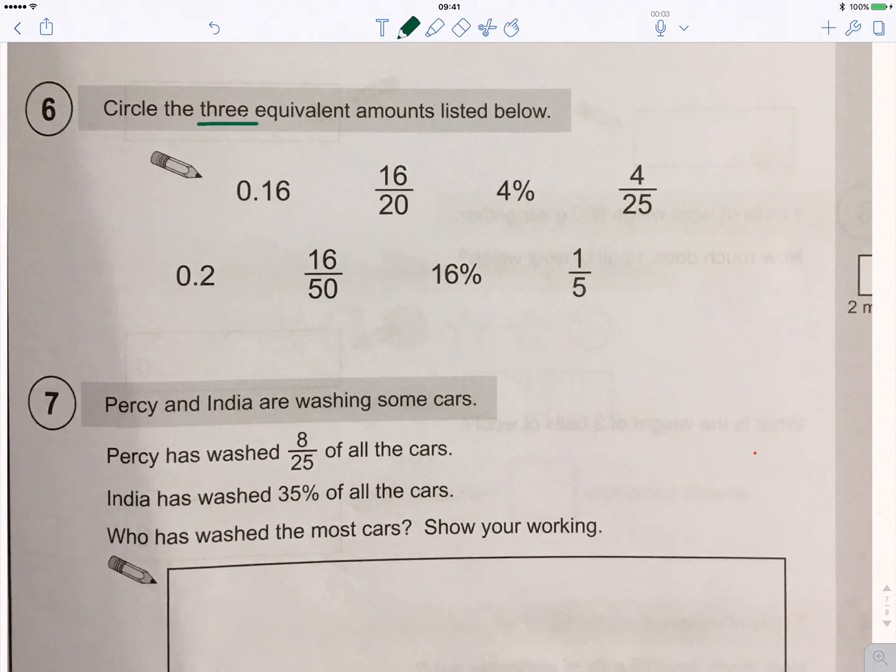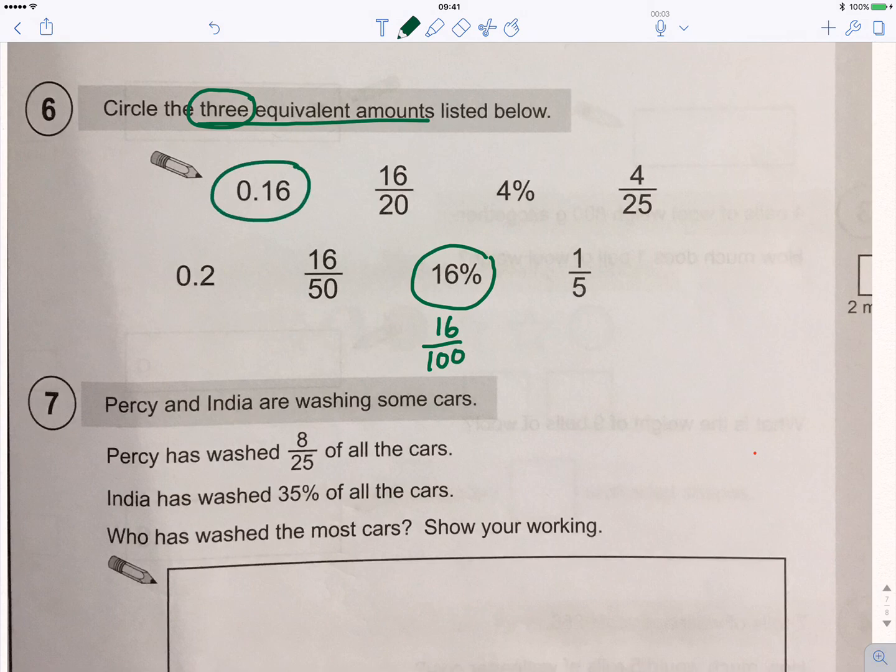Circle 3 equivalent amounts listed below. It clearly states to circle 3 equivalent amounts. You do not want to circle more than 3. If you circle more than 3, you lose all the marks. Now, equivalent amounts. Well, instantly I can see that 16% as a decimal will be 16 over 100, which is just 0.16, which is over there.